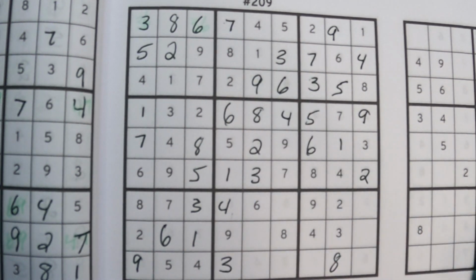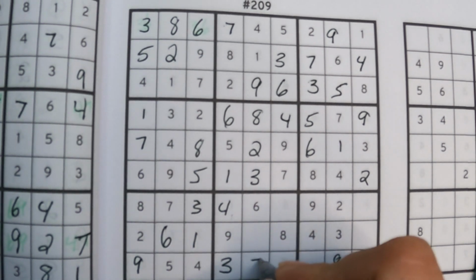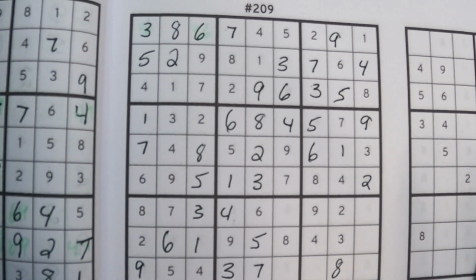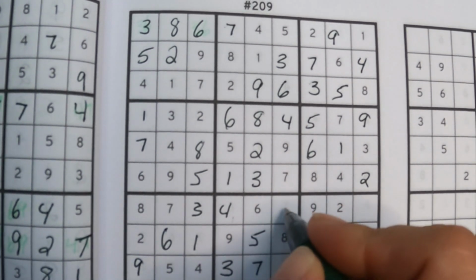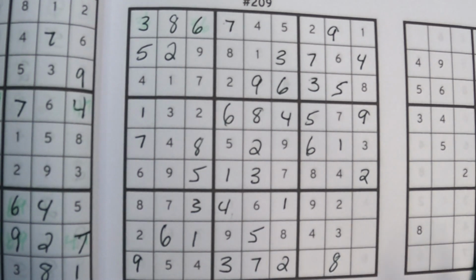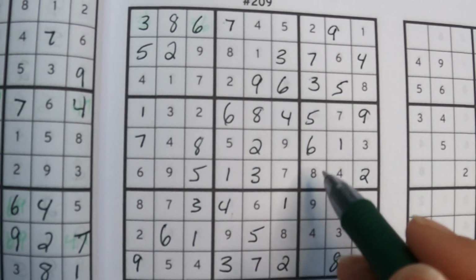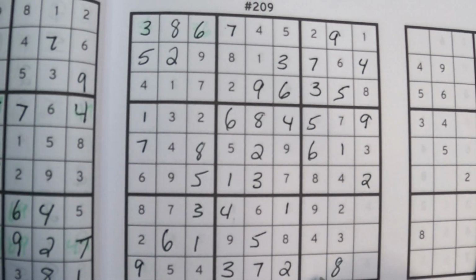For this column, looks like we're missing 5 and 7. We've got a 5 here, so 7, 5. For this box now, we're missing 1 and 2. We've got a 2 here, so 1, 2. To finish out this column, looks like we're missing a 1.